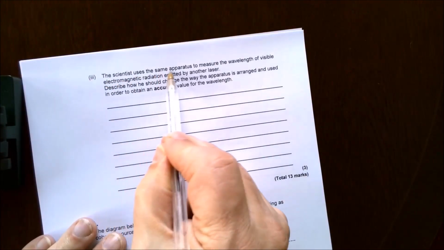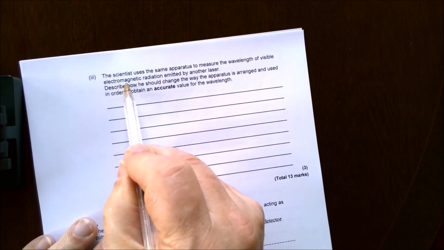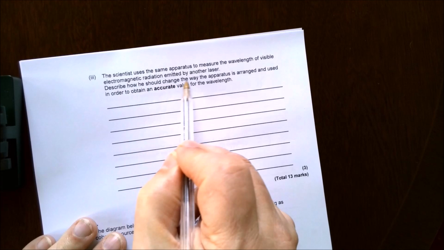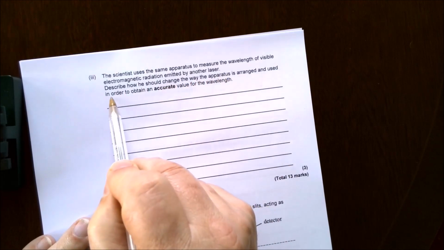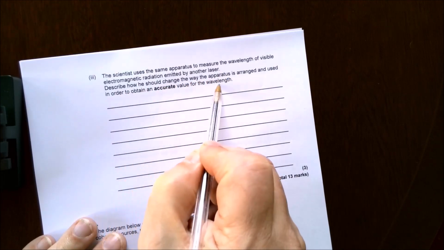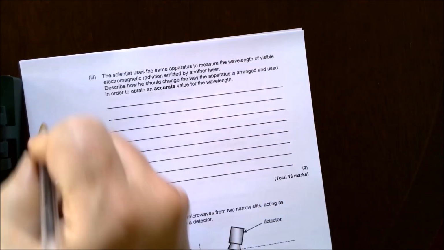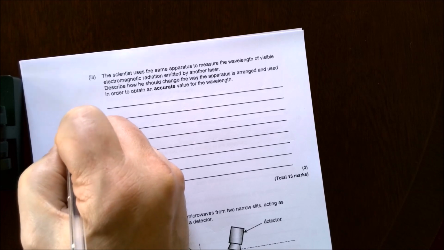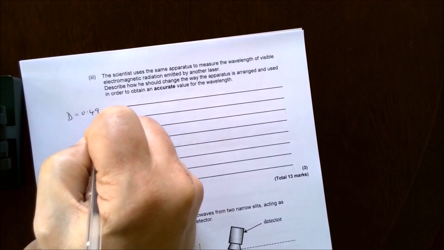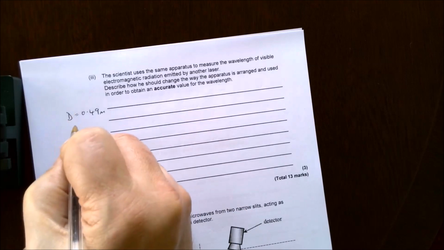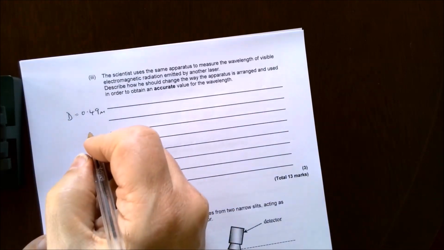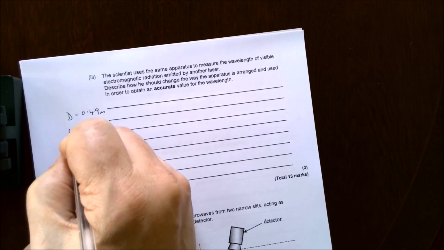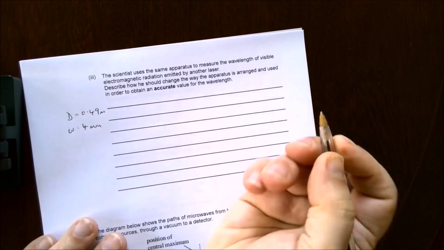So the scientist uses the same apparatus to measure the wavelength of visible electromagnetic radiation emitted by another laser. Describe how he should change the way the apparatus is arranged and used in order to obtain an accurate value for the wavelength. So if you look back to what we've got at the moment, there's a couple of key little clues they've given you. We had D was 0.49 meters, which is quite a short distance really for D. If we did it in class, we probably did about 3 meters. And also in the previous question, they told you W was measured as 4 millimeters.